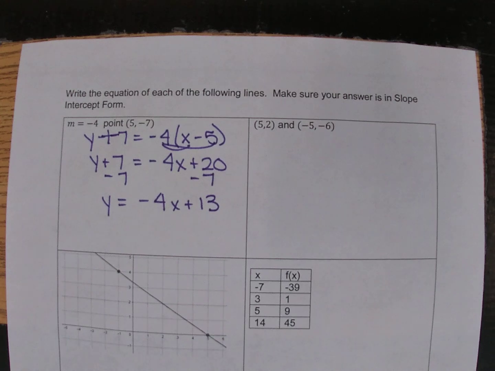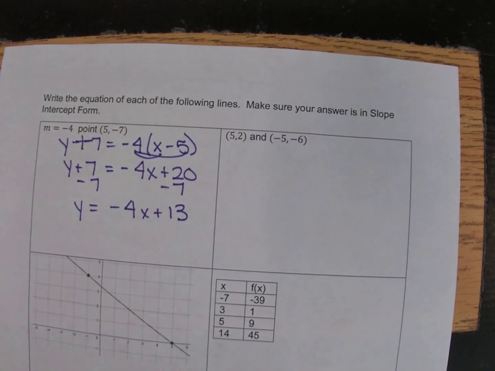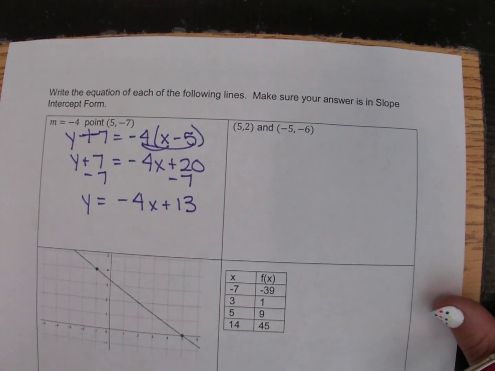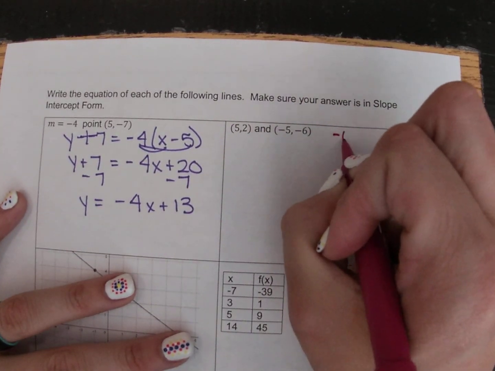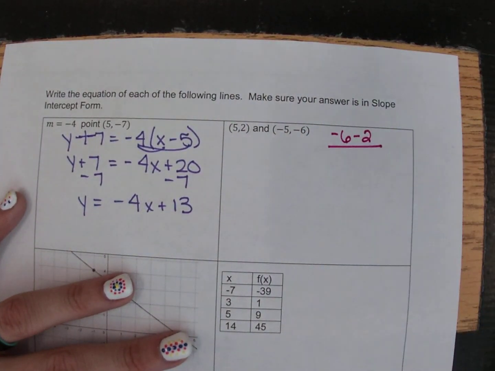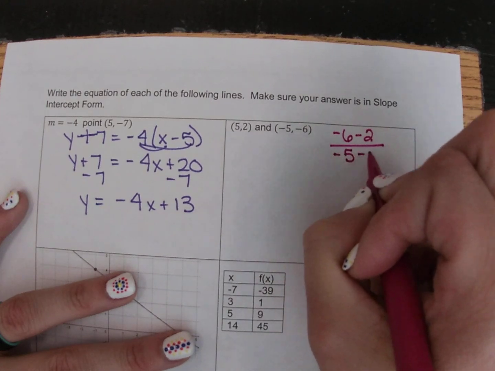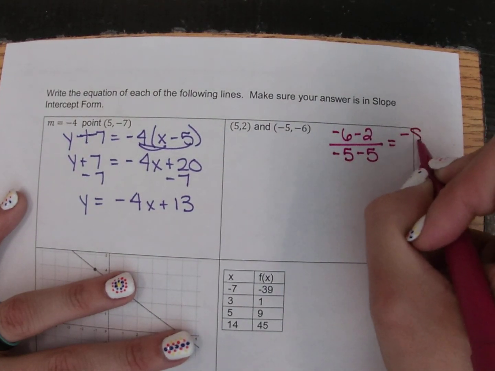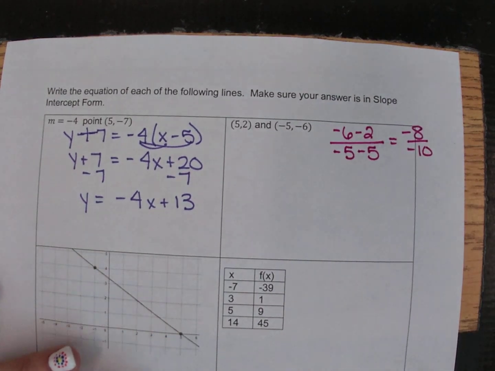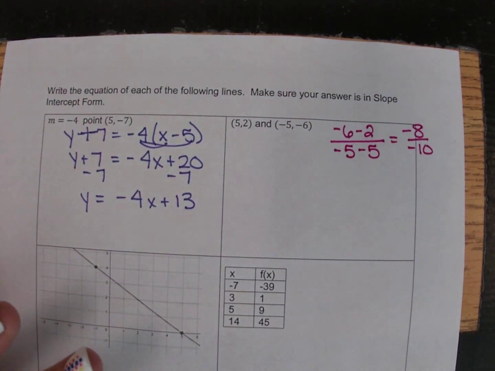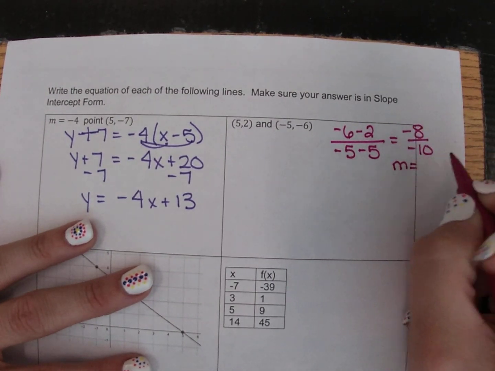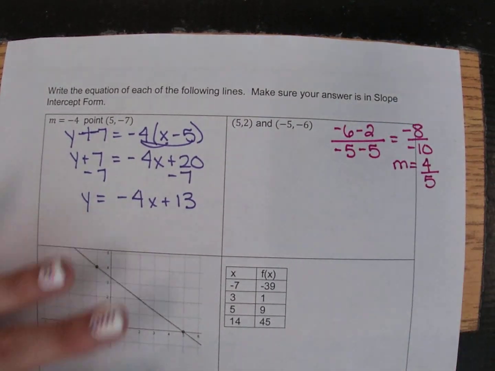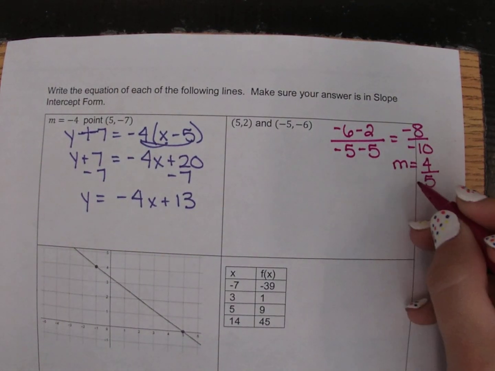If we look at our second one, we are given 2 points. We can't write the equation of a line without its slope, so we need to find its slope first. We can do that by using our slope formula. So we will do -6 minus 2 over -5 minus 5. Okay, so we'll have -8 over -10. That's not reduced. It's not in its simplest form. So 2 negatives make a positive, and we can simplify that to 4/5. So we have our m.